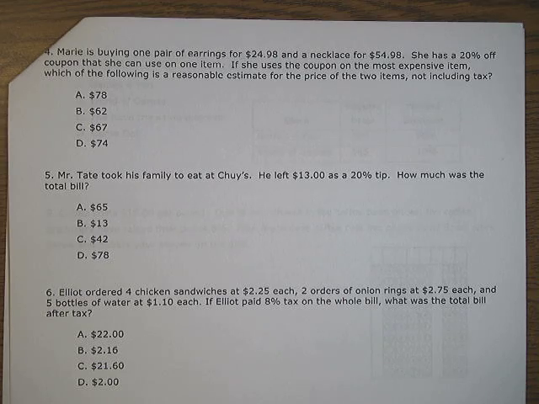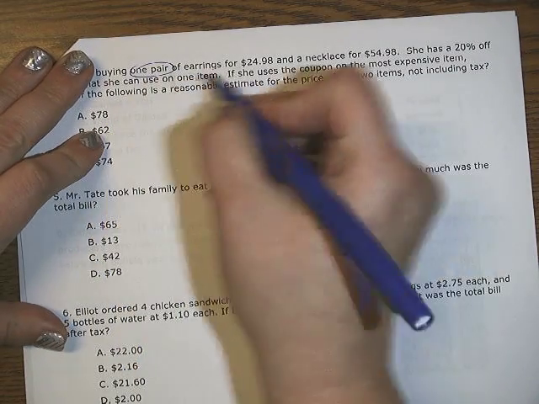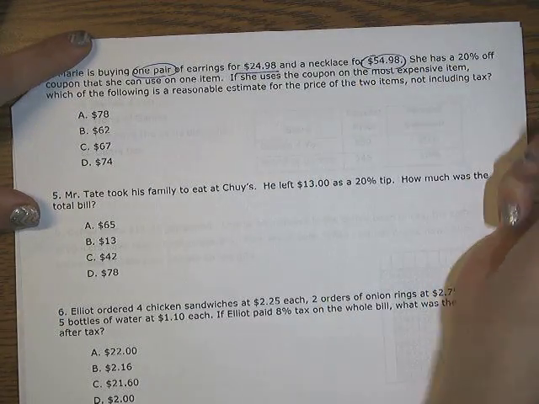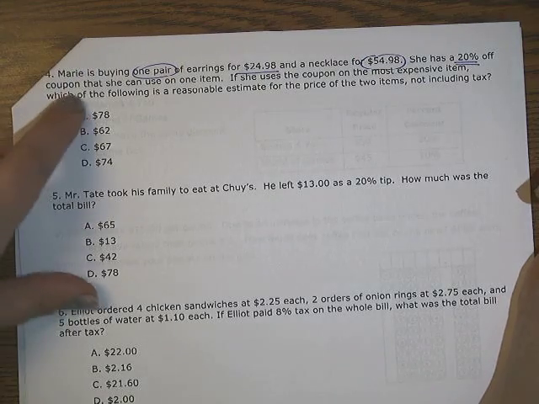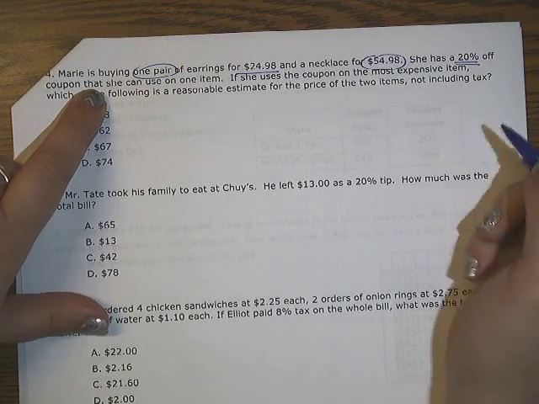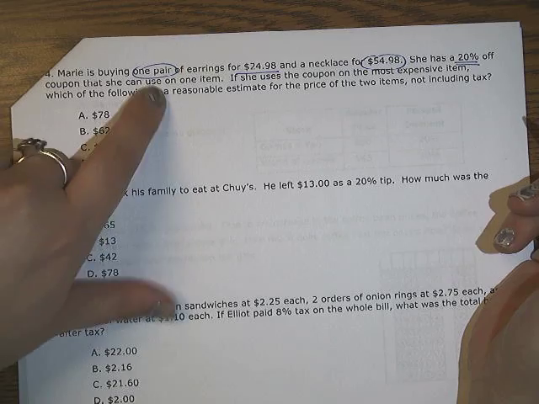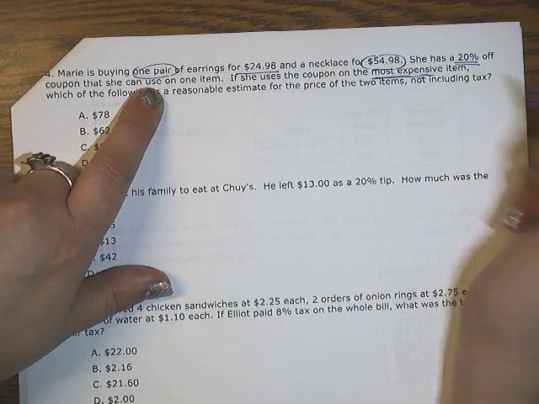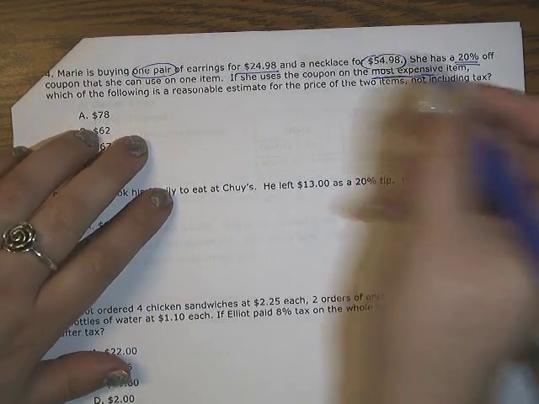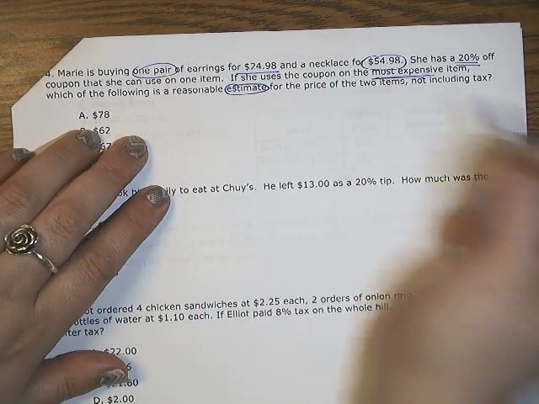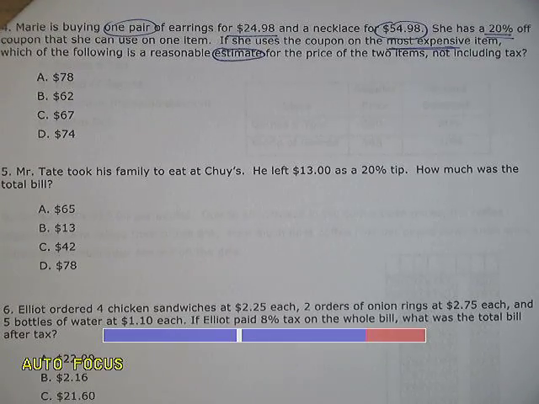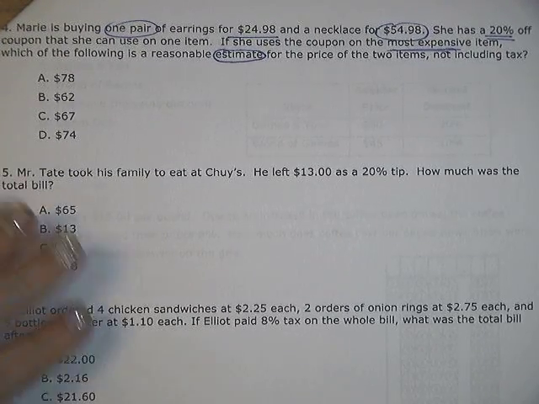Marie is buying one pair of earrings for $24.98 and a necklace for $54.98. She has a 20% off coupon. Remember, off is a discount, so she's saving 20%, but she can only use it on one item. She uses the coupon on the most expensive item. Which of the following is a reasonable estimate? Remember, an estimate means it's not going to be exact, but it's going to be pretty close. I want to know a reasonable estimate of the price of the two items, not including tax.